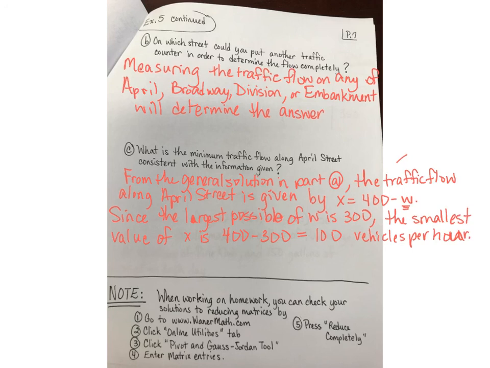And the note at the bottom of the page just goes through reducing your matrix completely using the website www.waynermath.com, which is what we use in example 1 in class.